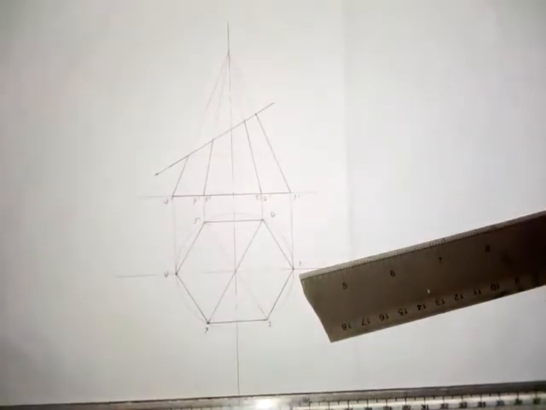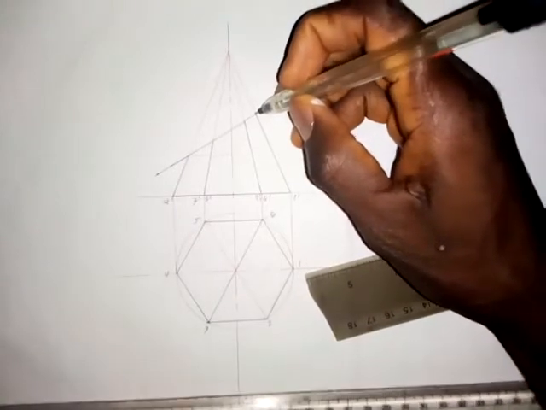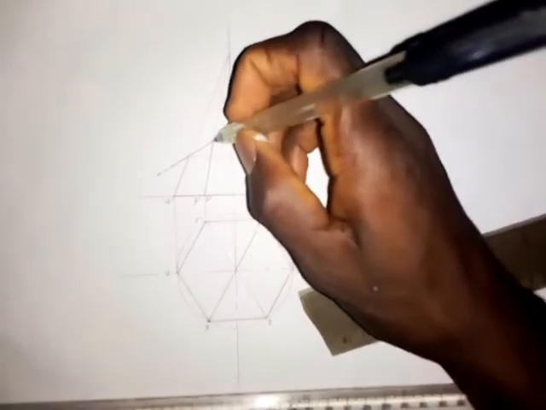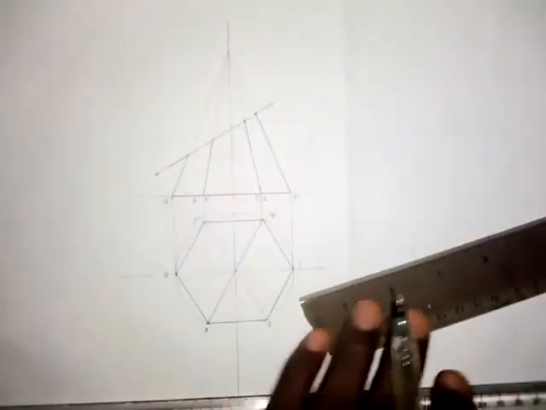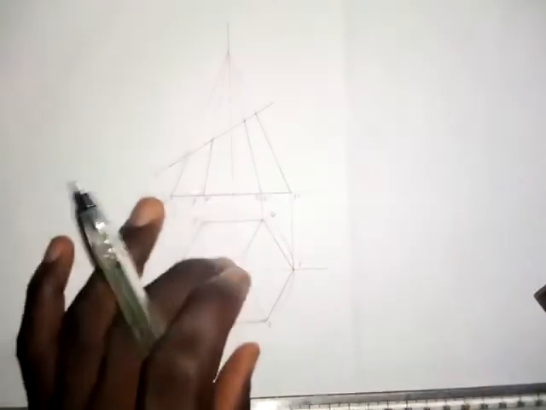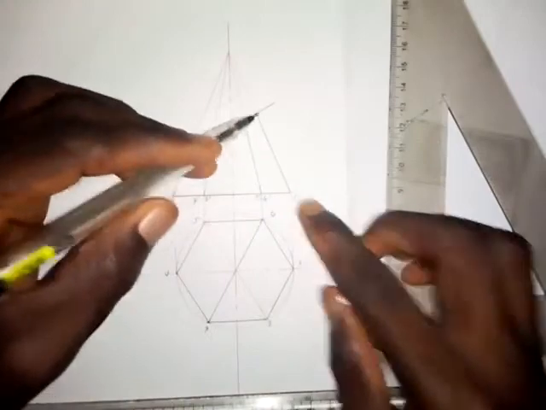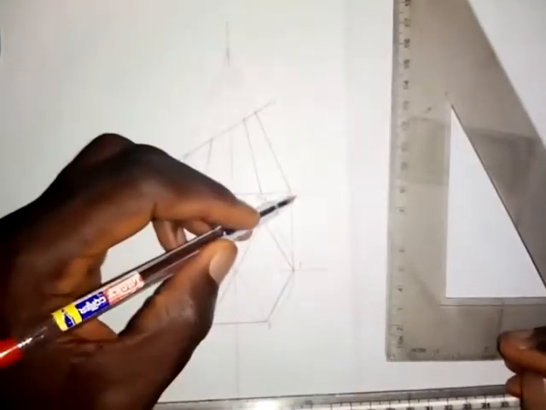So how do you draw the complete plan? What we are going to do is that from this point here, from this point here, and from this point, we are going to produce vertical lines downward into the plan. So what we do is this. This is line 1. If you see it, this is 1 prime.